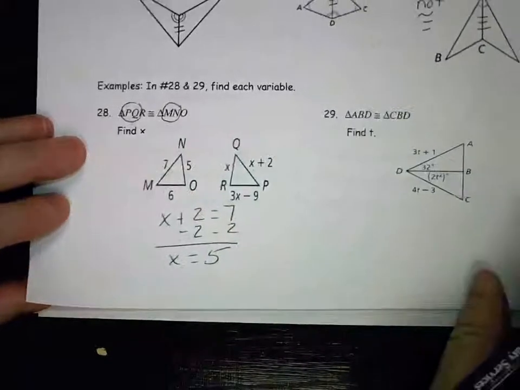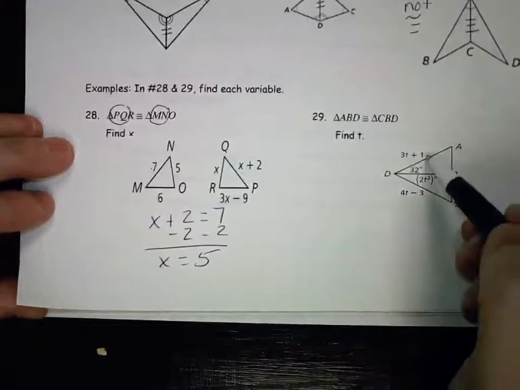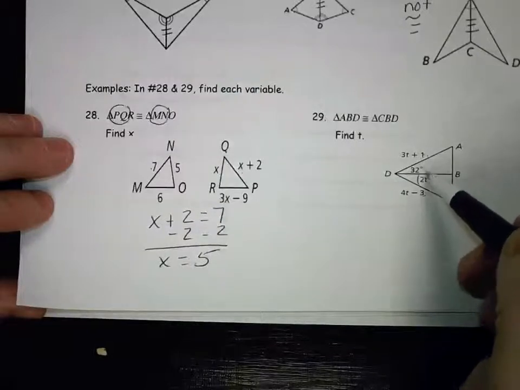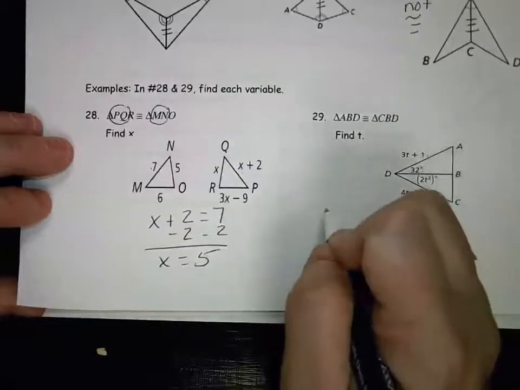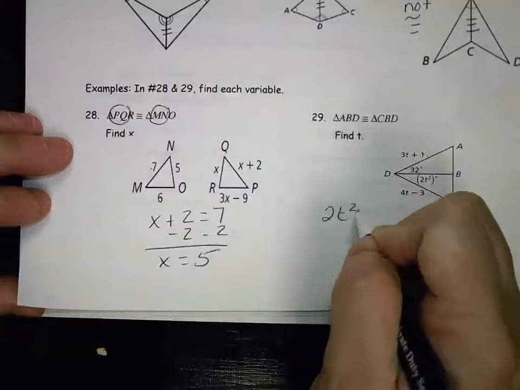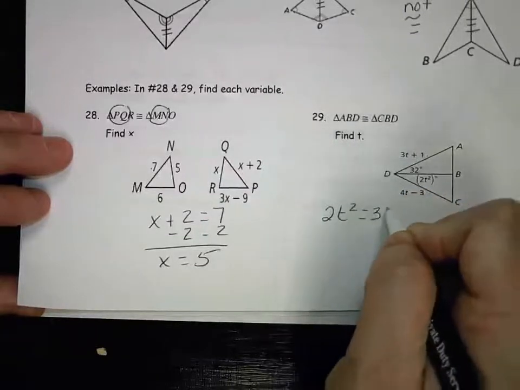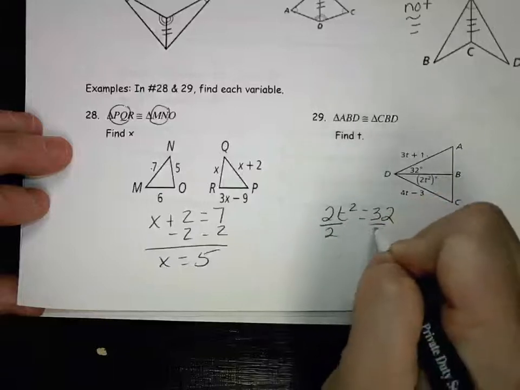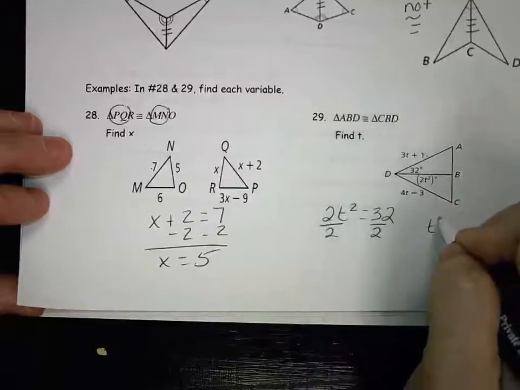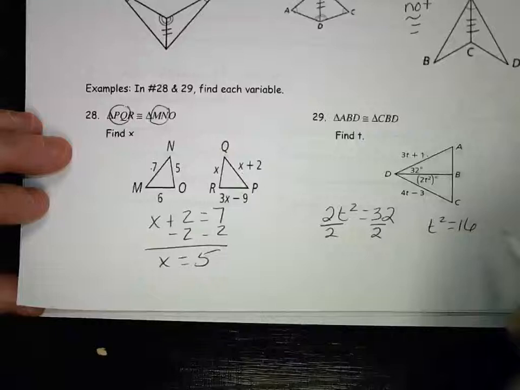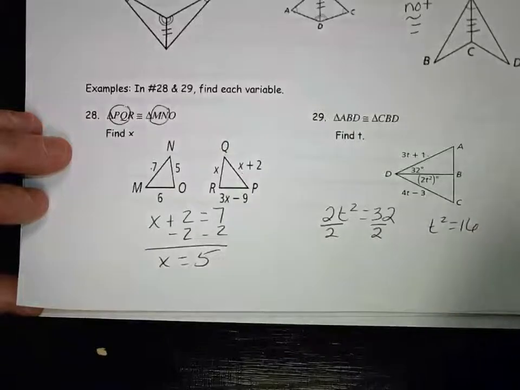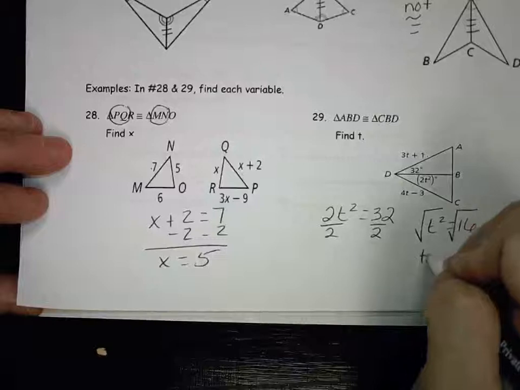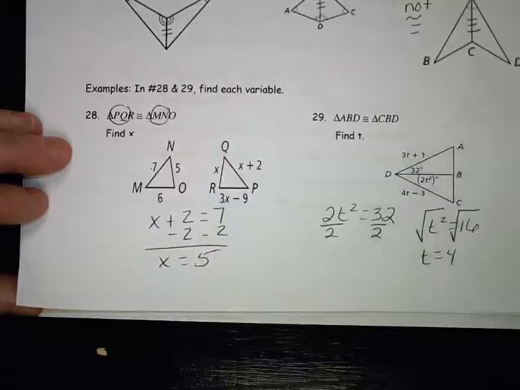And 29, you could either set these sides congruent or the angles congruent, and I'm going to do the angles congruent. 2t squared equals 32. You're going to divide both sides by 2, and you would have t squared equals 16. And then square rooting both sides, t would equal 4.